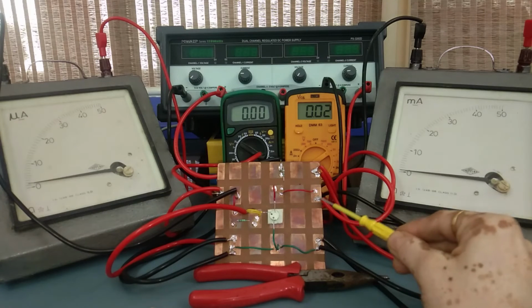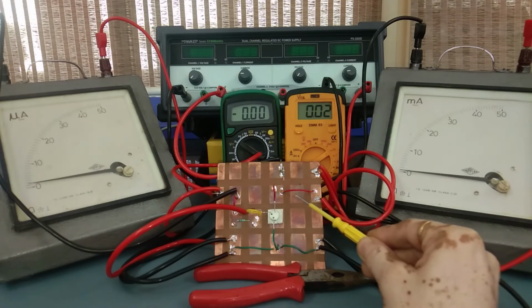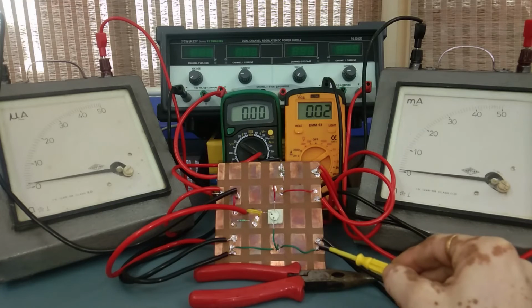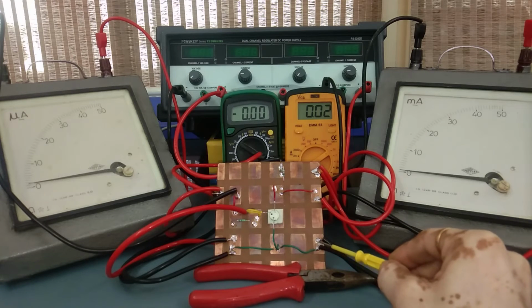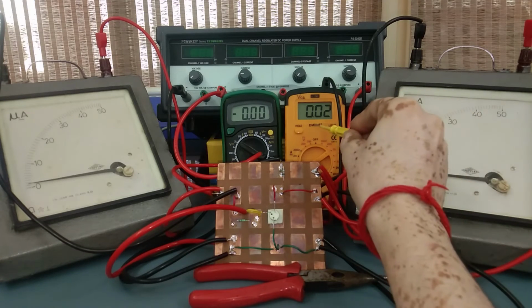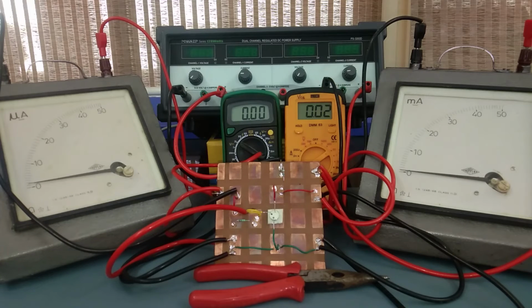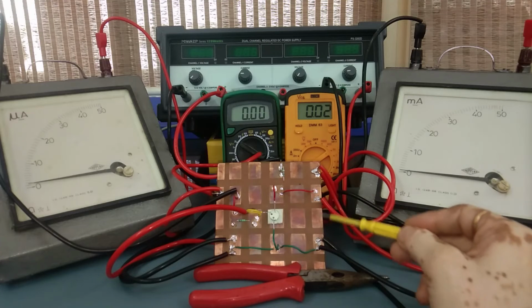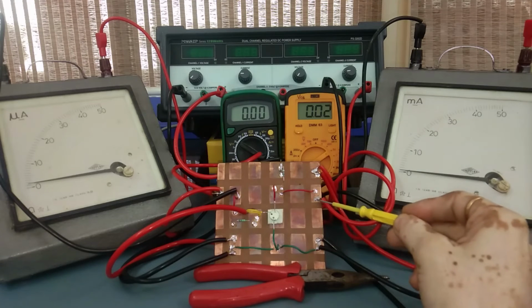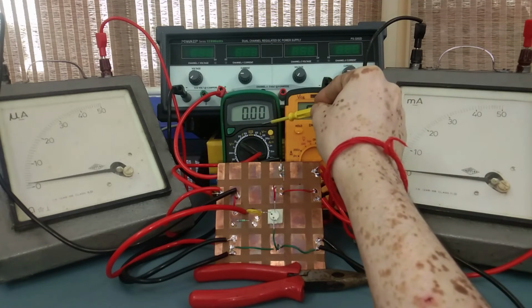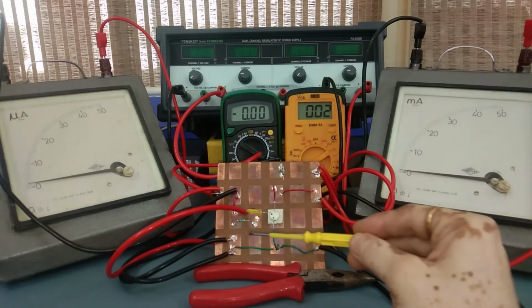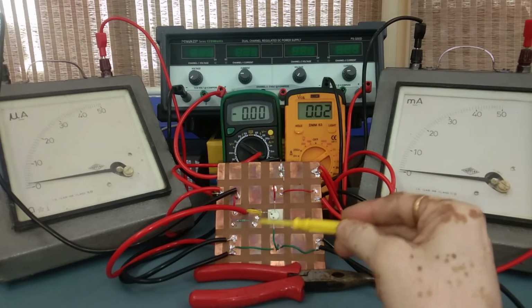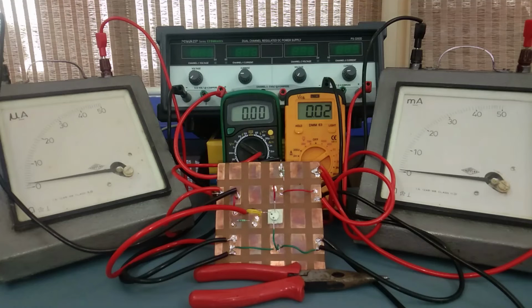And this terminal is directly connected to the collector, and this terminal is directly connected to the common supply. This is fed to this voltmeter. So what does that mean? Through this voltmeter we are directly getting the voltage across VCE, that is collector to emitter, and through this voltmeter we are getting the voltage across base and emitter, that is VBE.